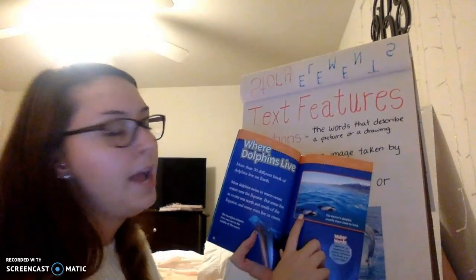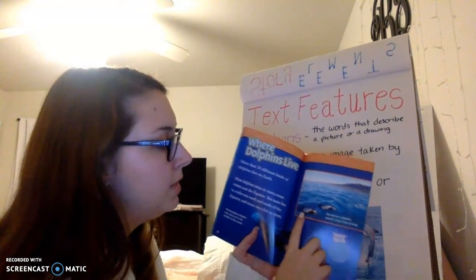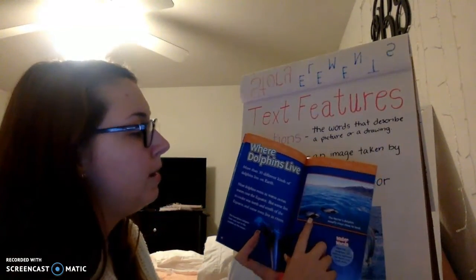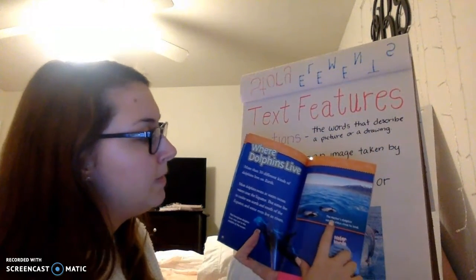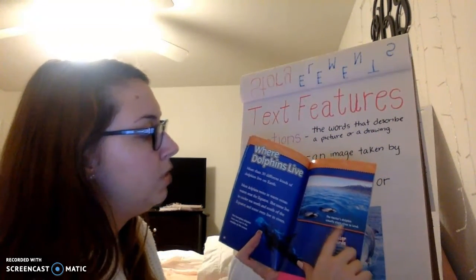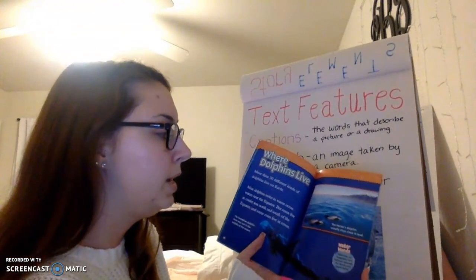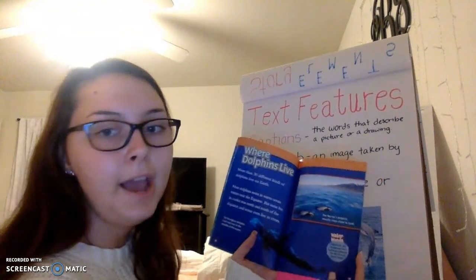And as we see here, we have a photograph that tells us about these dolphins in this picture that are different from the one we just read about. And it says, these dolphins are the Hector dolphins, and they usually stay close to the land. So what do you think is important about this caption?